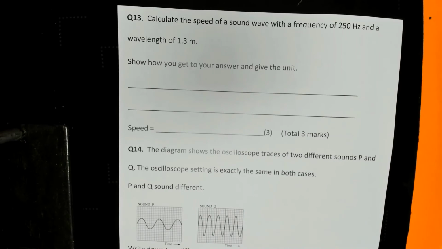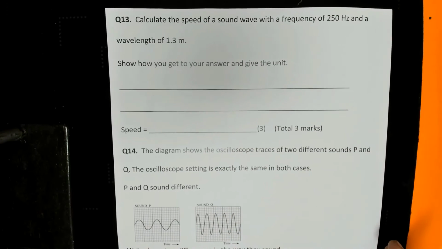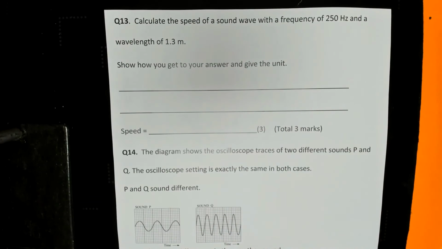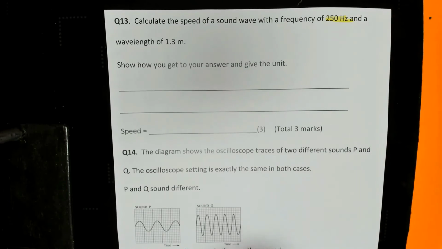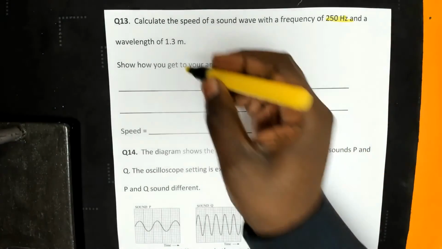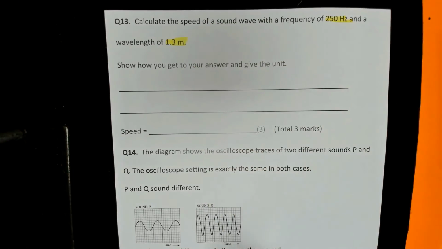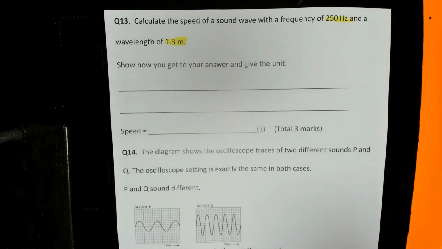Now let's look at this past paper question. In part 4, the one that was on your exam. Now it says calculate the speed of a sound wave with a frequency of 250 hertz. Highlight that. And a wavelength of 1.3 meters. You highlight as well. We now need to think about what is the equation we're going to use.